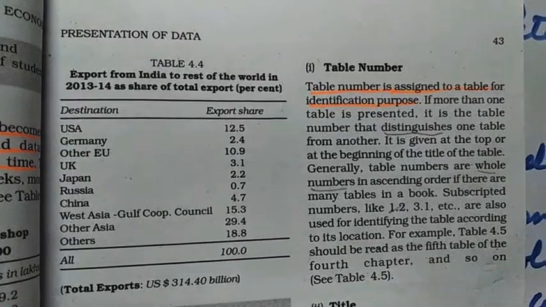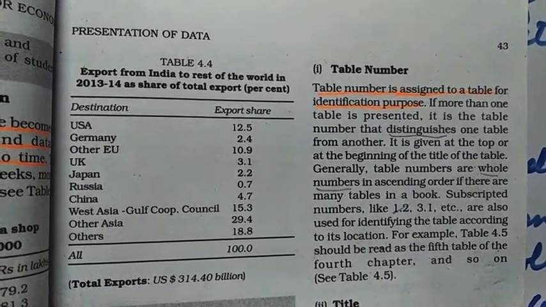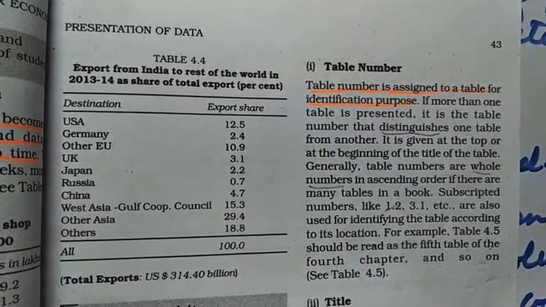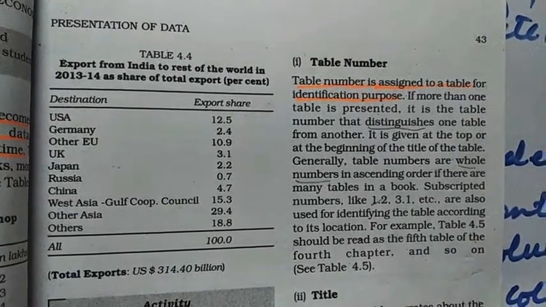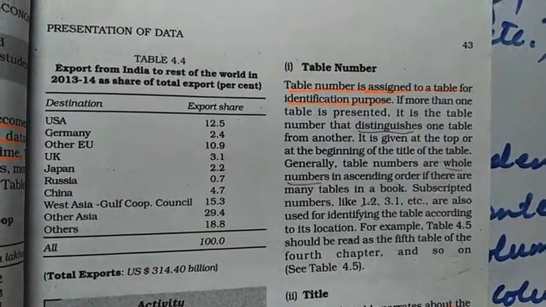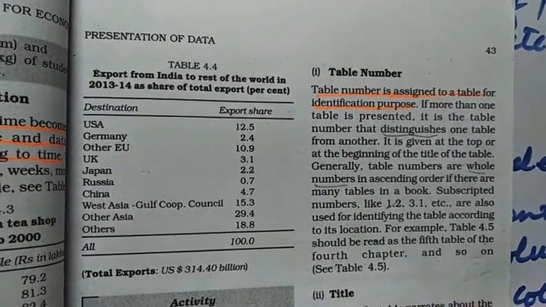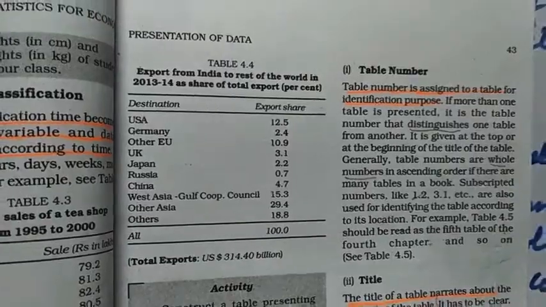to a country. So destination USA, Germany, these are all place names, and we are giving the information of export share data with the help of the place, that is countries. So that is the example of a spatial classification when data are classified according to the places.